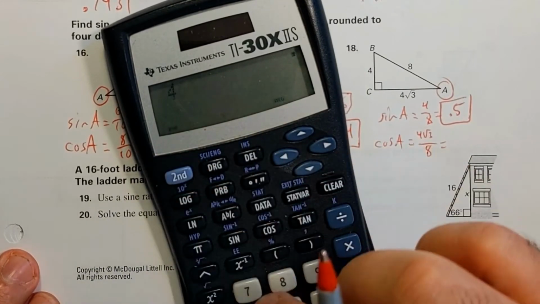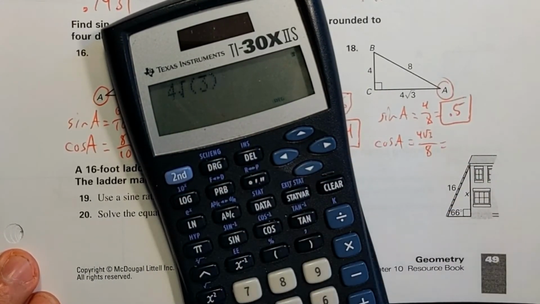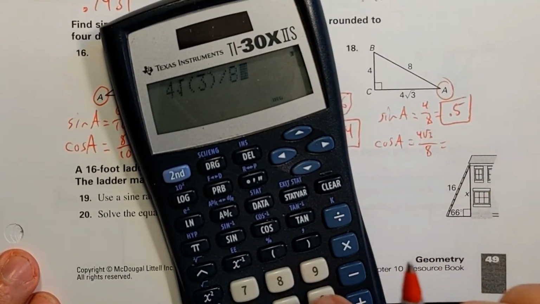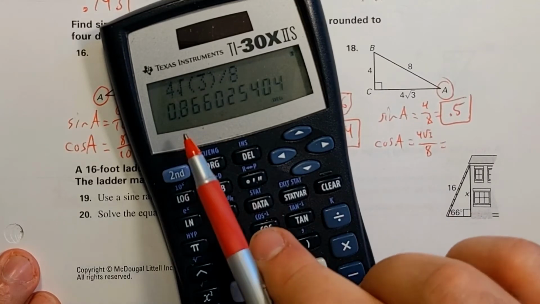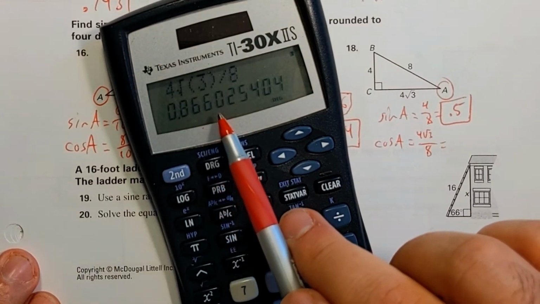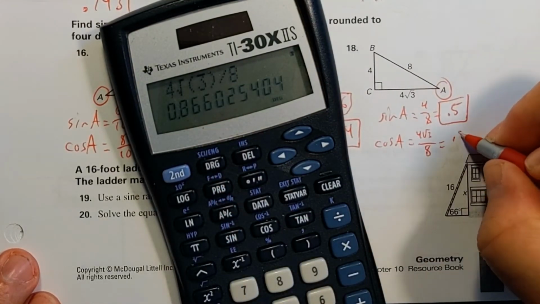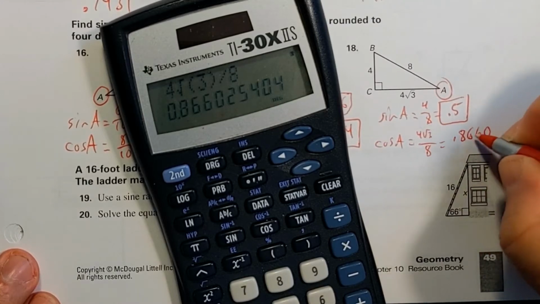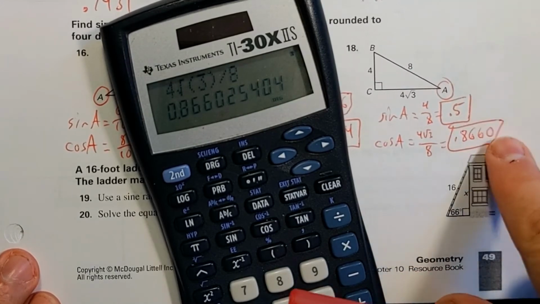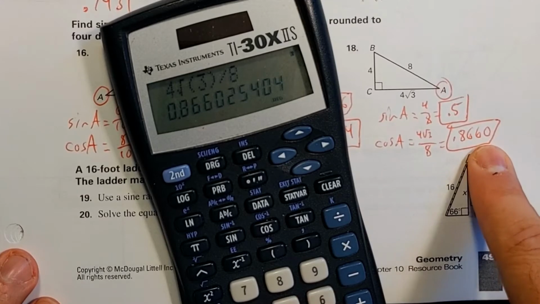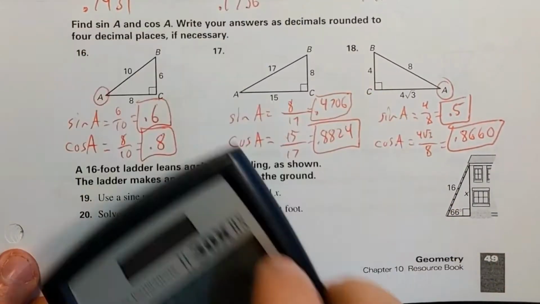So 4 square root of 3 divided by 8. I get 0.8660. And it is important that I do put the 0 to show that it's 4 decimal places.